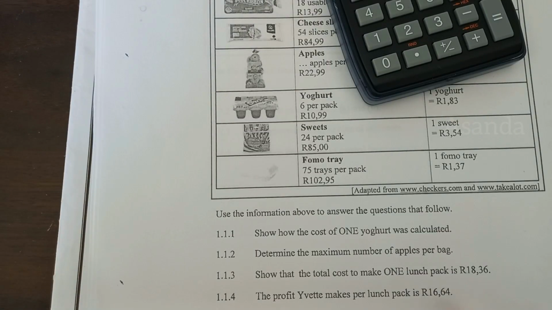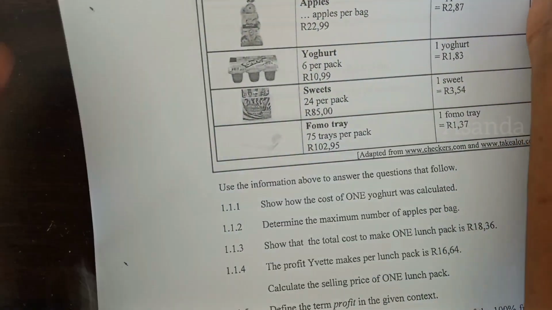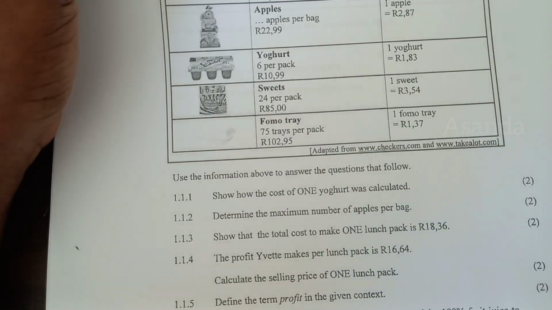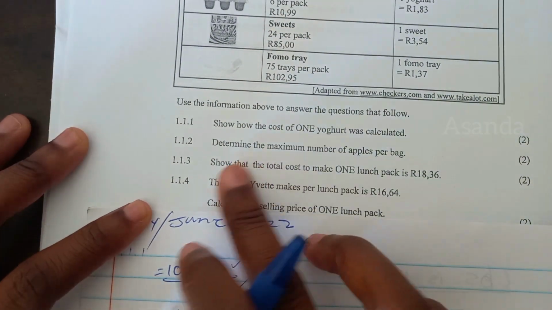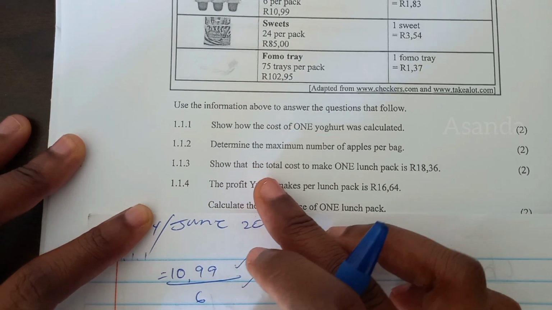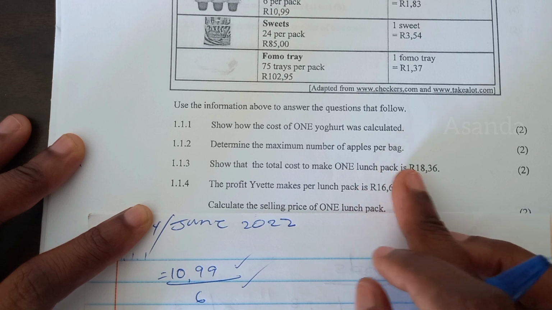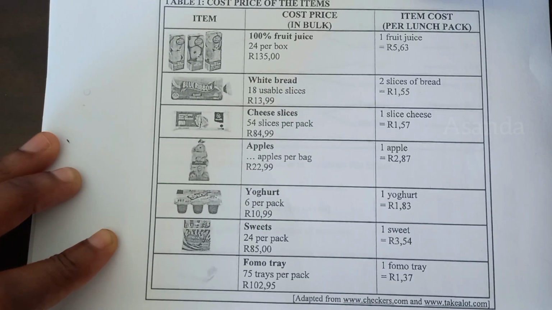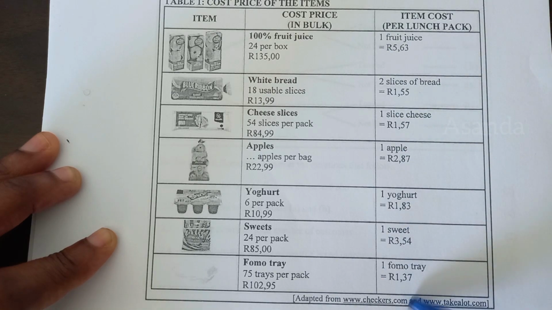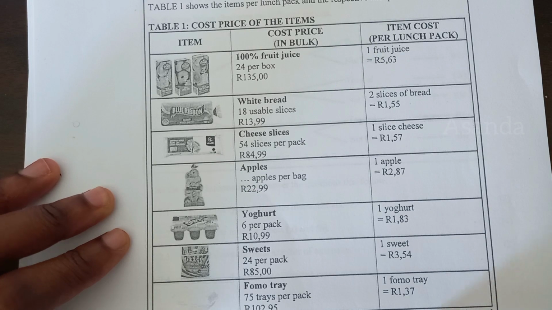1.1.3, this is a very lovely question. These are the kind of questions where you're supposed to just get full marks. Okay, but I'm not going to skip anything just in case someone has a problem somewhere. So, show that the total cost to make 1 lunch pack is 18.36 rand. So what they're saying here is the total for all of this is 18.36. Now they're saying show how we got that amount.